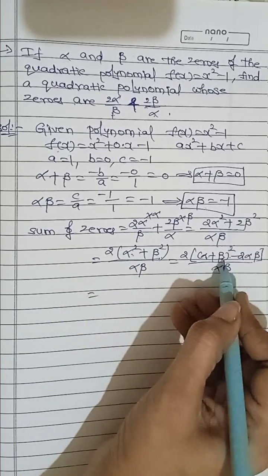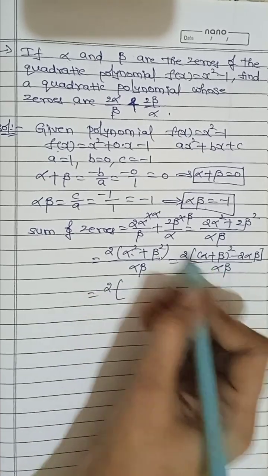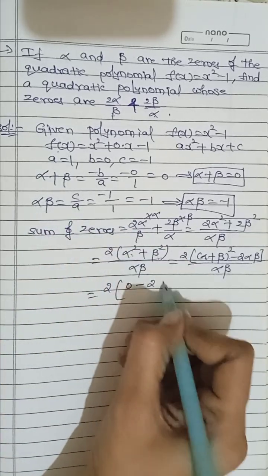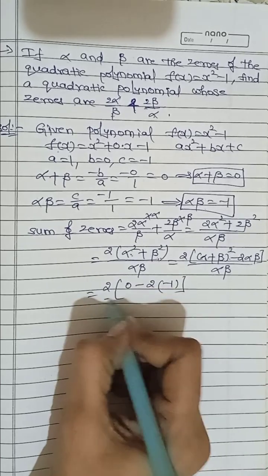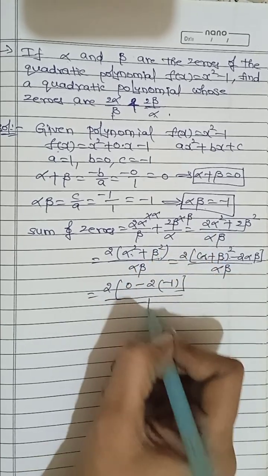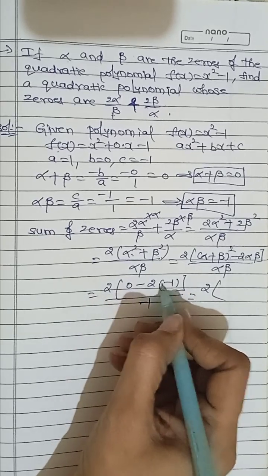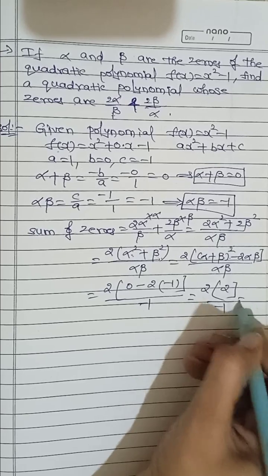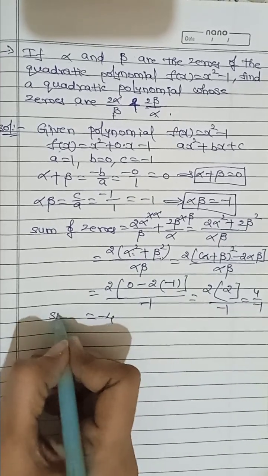We know alpha plus beta and alpha beta also. So 2 into alpha plus beta value is 0, minus 2 into alpha beta value is minus 1, by alpha beta again minus 1. That equals 2 into minus into minus plus 2 into 1 is 2, by minus 1, that equals 4 by minus 1, which is minus 4. This is the sum of the zeros.